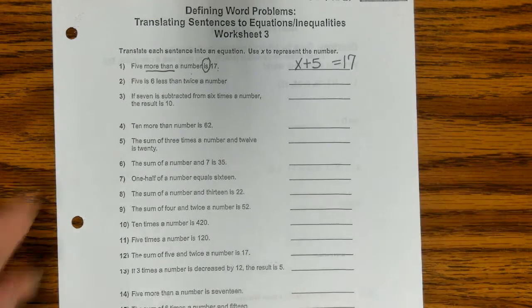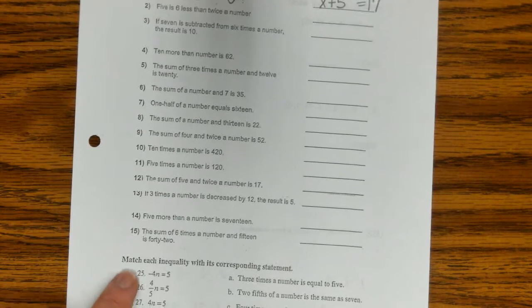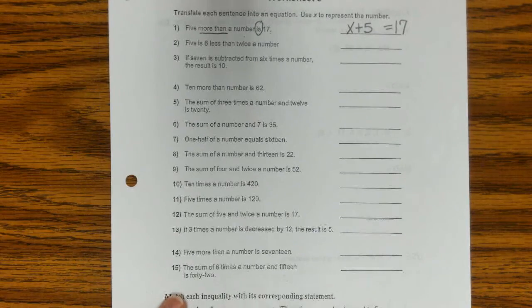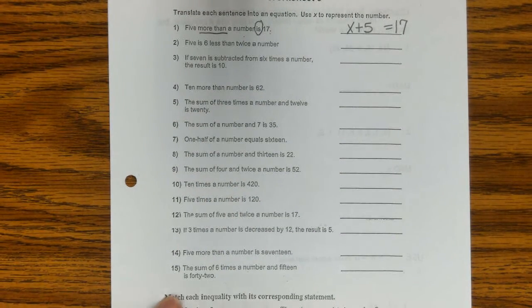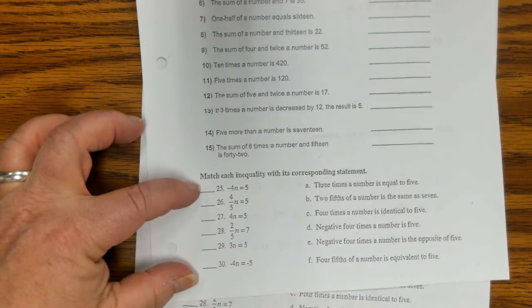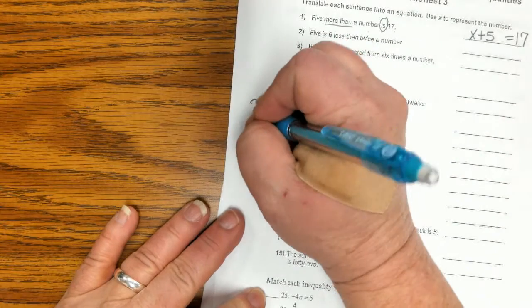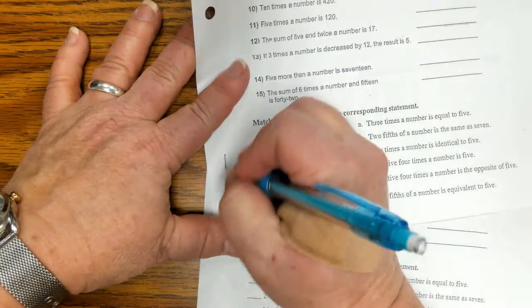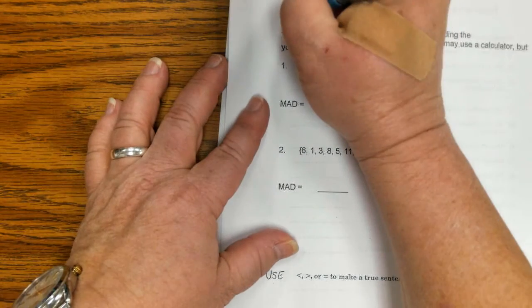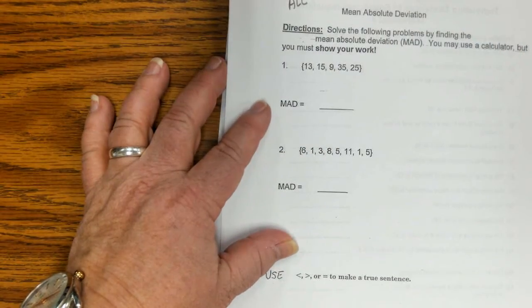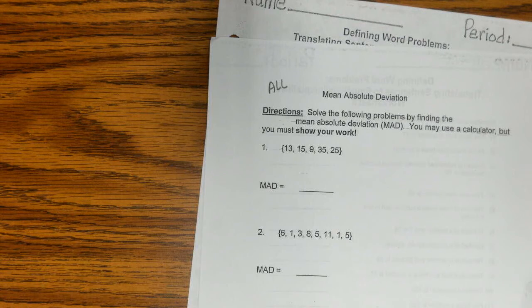All right, Miss Moon and I want you to do only 2 of these. You can pick any 2 out of the 15 besides number 1 and do it. Okay? Then you are going to do the matching down here, all of the matching. So 2 only up here. And then you're going to do all of the matching. And you are going to do all of the problems on the back. Okay? And that is all we have for today.